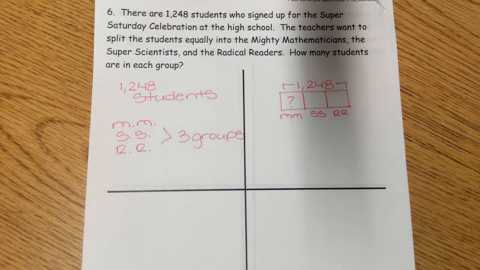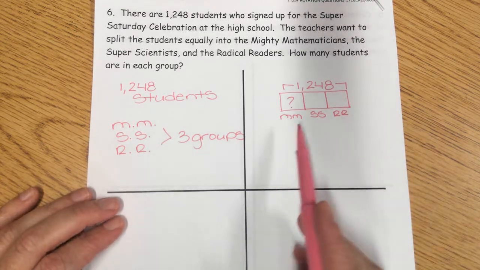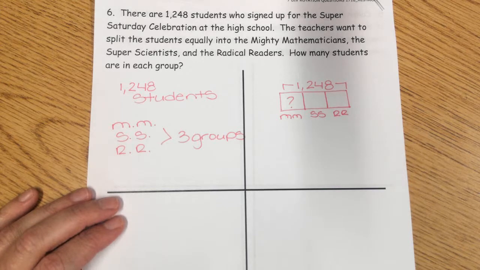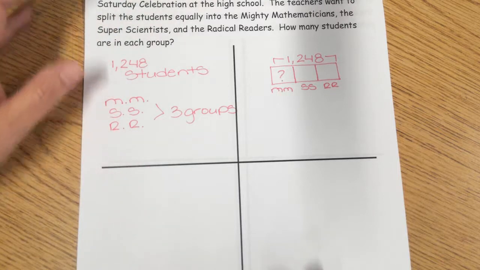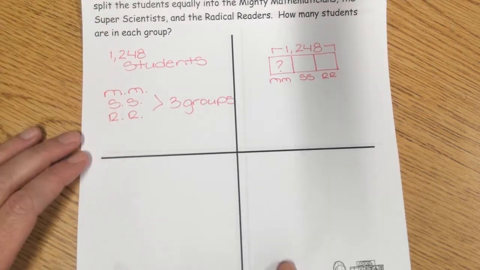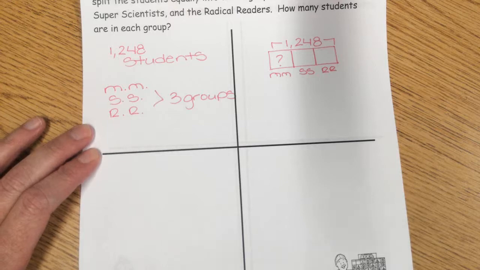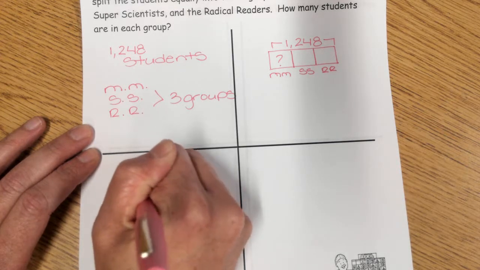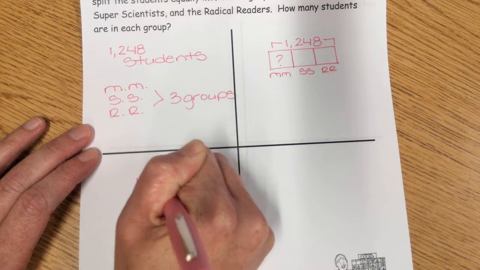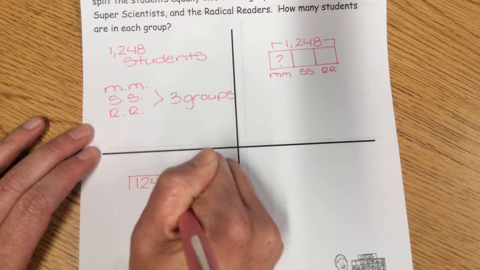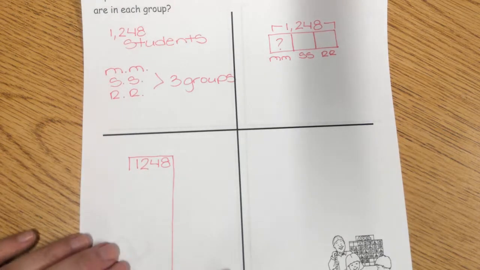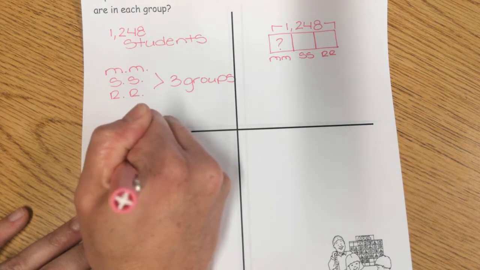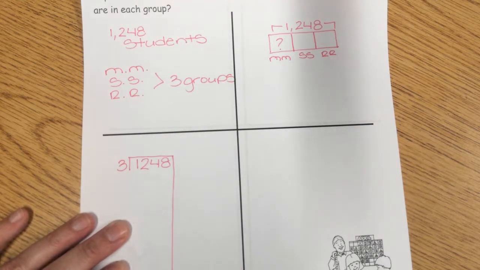So looking at this problem, I know because I've been given a total and my groups that I need to divide. So we're going to do this division problem with a different strategy than the last one. We're going to use the Big 7. So my 1,248 is going to go inside of a Big 7. My 3 groups are going out here.